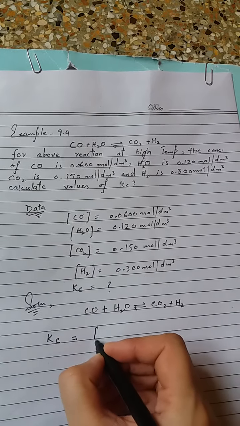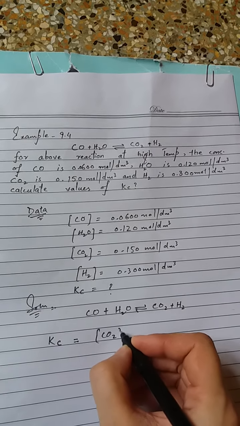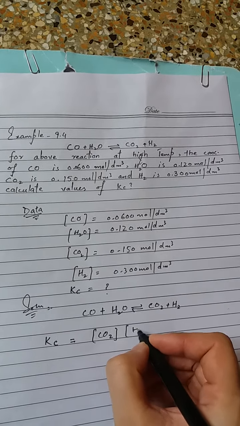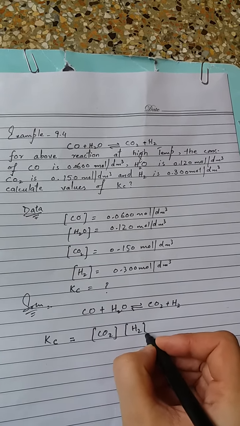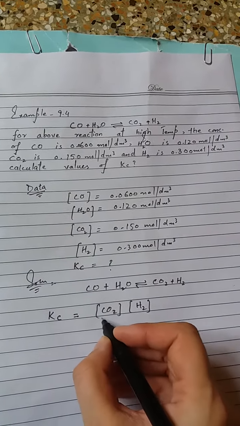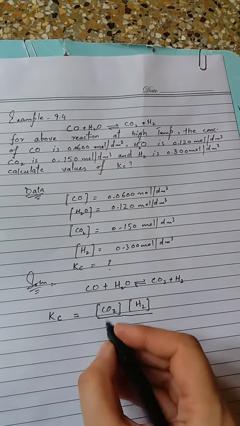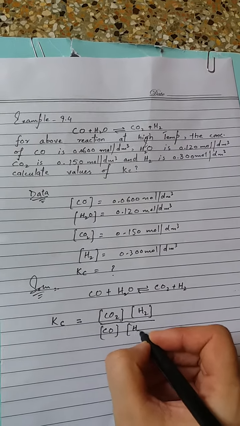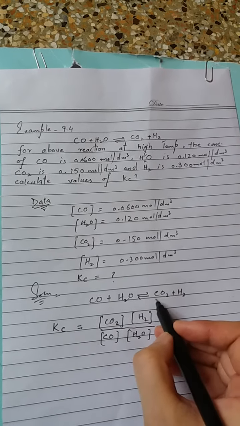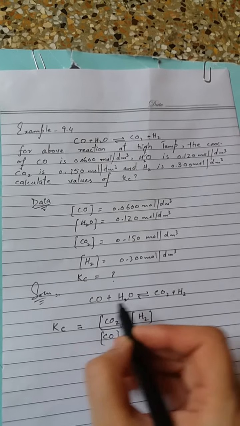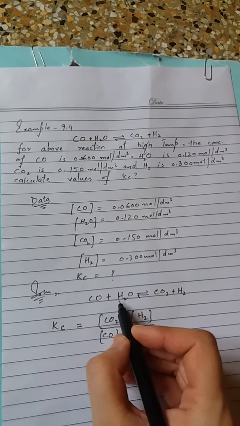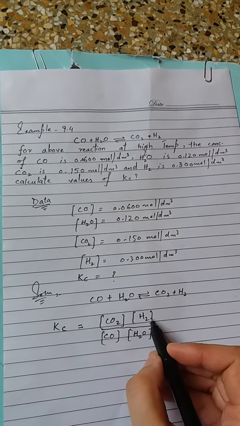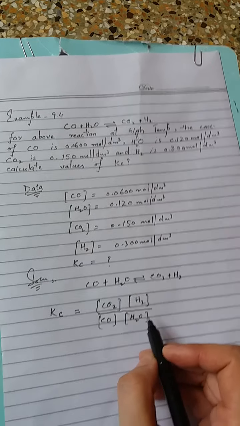Here products are CO2 and H2, so we will write the product of the concentration of products, which is CO2 and H2, to the product of the concentration of reactants, which are CO and H2O here. So we will write products as numerator and reactants as denominator.